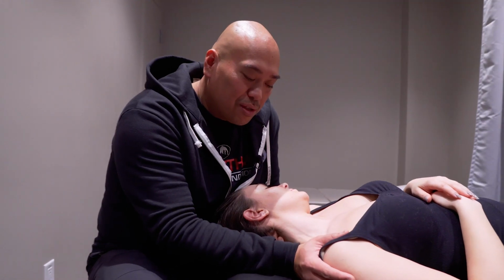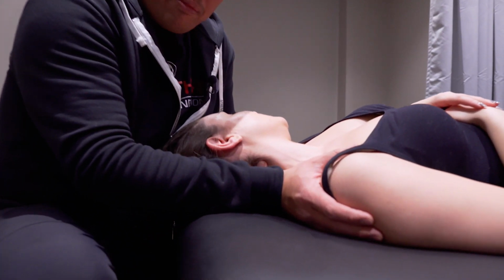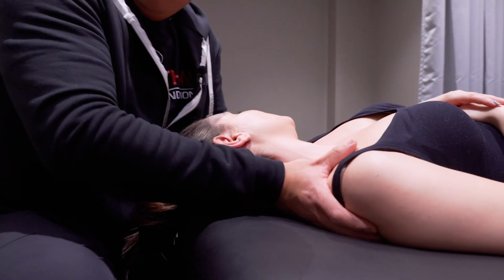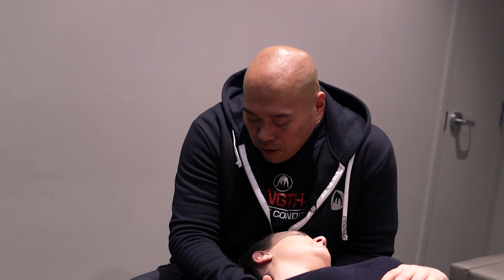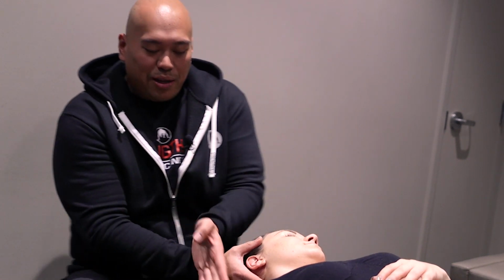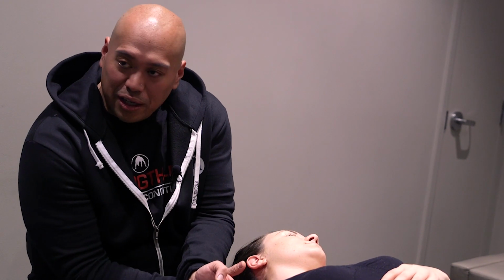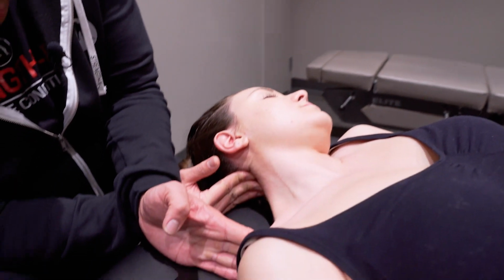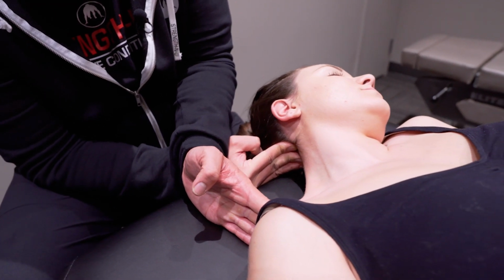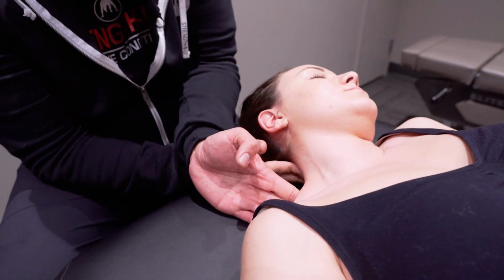So what we do is we do a little bit of warm up. So we compress the trap. We're gonna do some light fascial work. So all these techniques that we're doing, it makes it easier to get to that trigger point. If she's super tense, my fingers aren't gonna get in there. So again, we're just loosening up the fascial lines in her neck and loosening up that trapezius muscle.